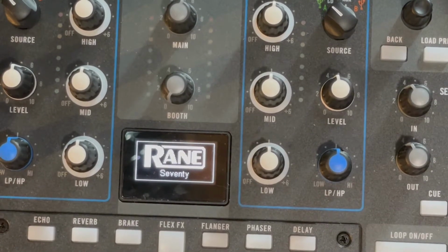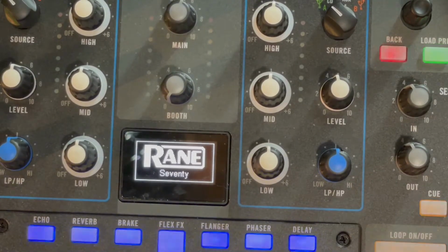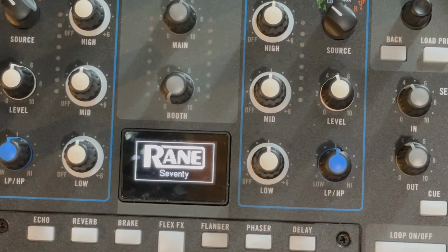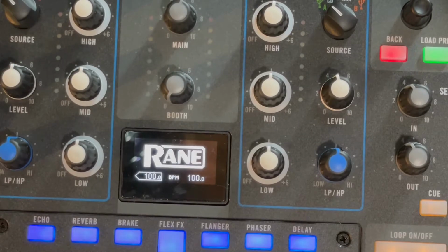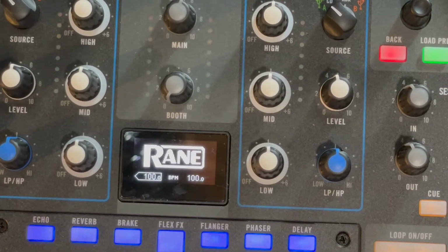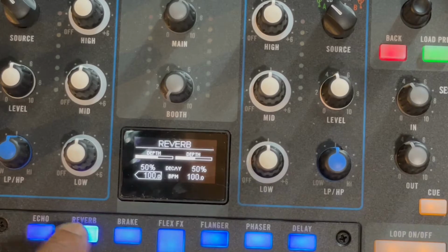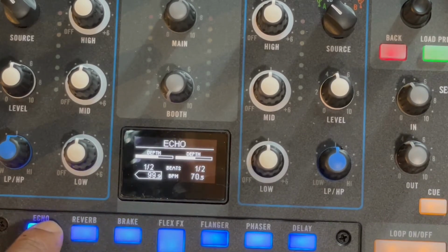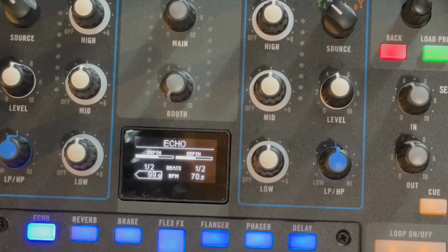That was very weird. You get to see what it looks like when it boots up. All the buttons come on, they light up. And here we are. Let's go back into Flex Effects. The software is still loading, so give it a second for the hardware to connect and the library to load. Let's go in here. All right, now we're back in business.